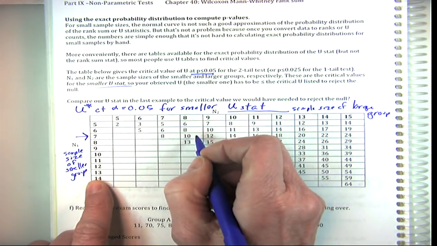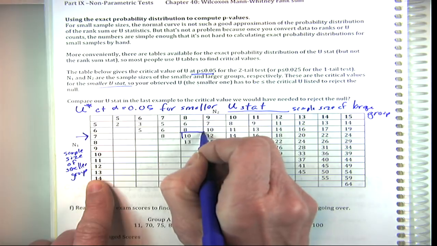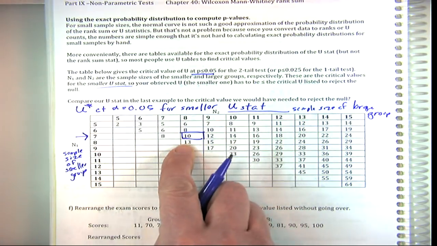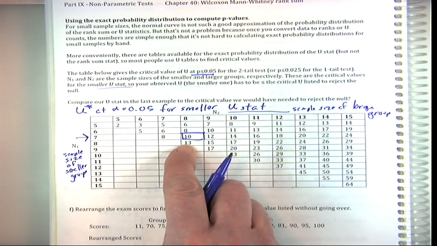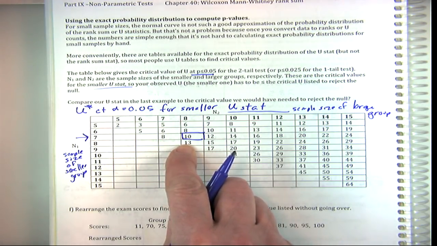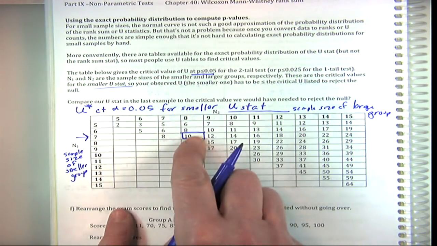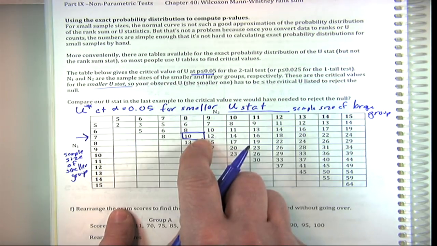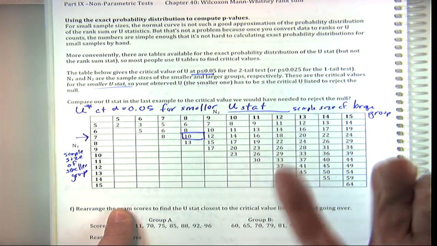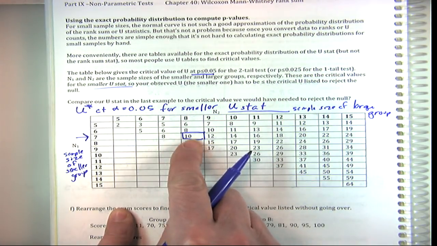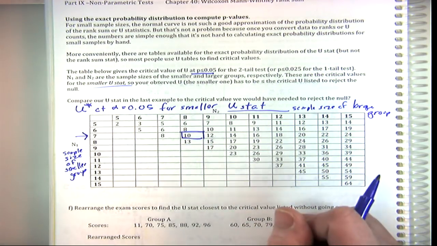So we're looking right here, and that is our U critical value. We want one as extreme or more extreme, that's even smaller. This is the small one. If we'd been looking at the big one, we'd want as extreme or even bigger. So if our U stat was smaller than this, then we would reject the null.